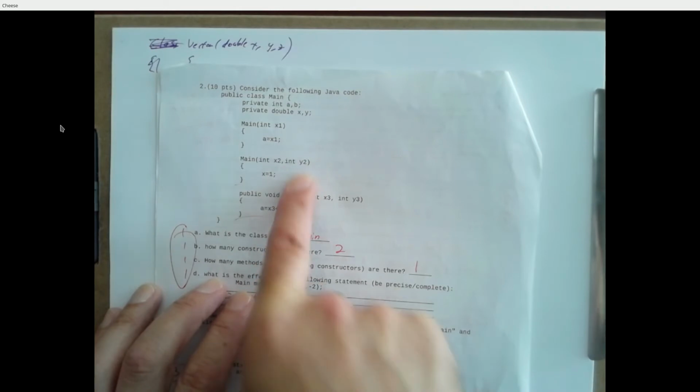What's the effect of Main m equals new Main(8, -2)? It's going to call the constructor that expects 2 integers. That's this constructor right here. What does it do? It creates an instance of Main, sets m equal to that instance, and in that object it sets x equal to 1. That's really all that happens. There's a lot of things that don't happen, like it doesn't do anything with x2 and y2, and it doesn't do anything with a and b and y. But the main effect is it creates an instance of Main called m, and it sets m.x equal to 1.